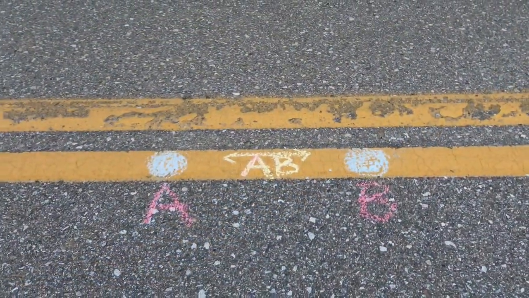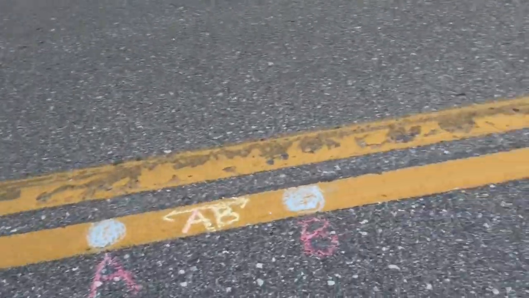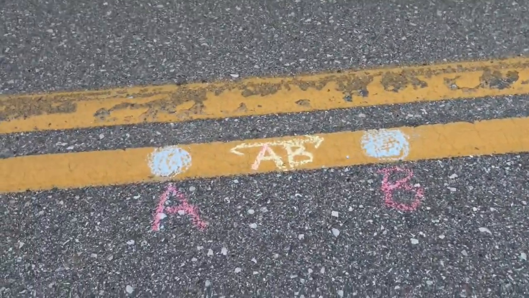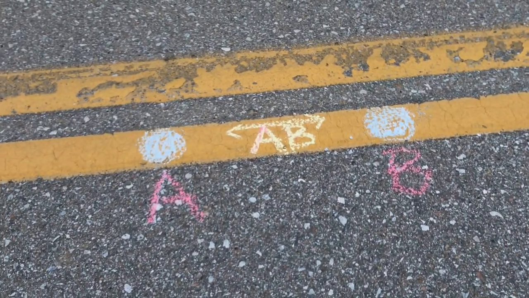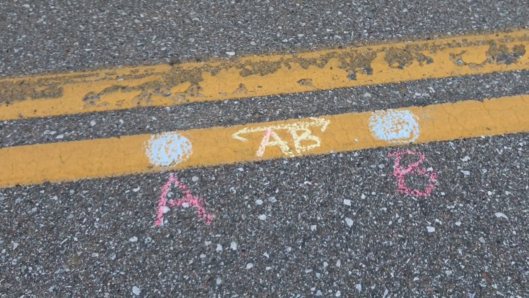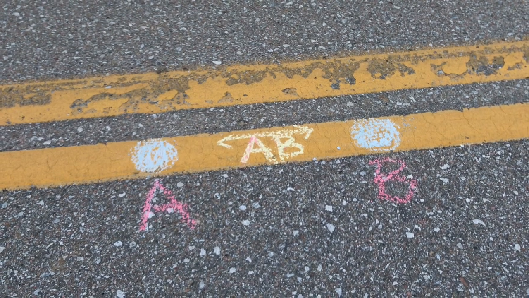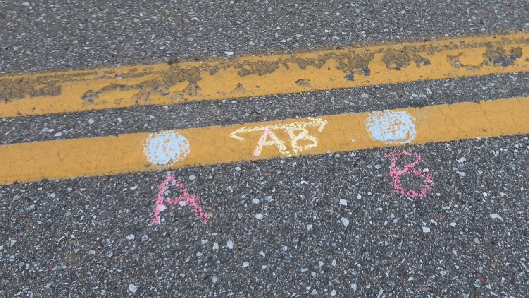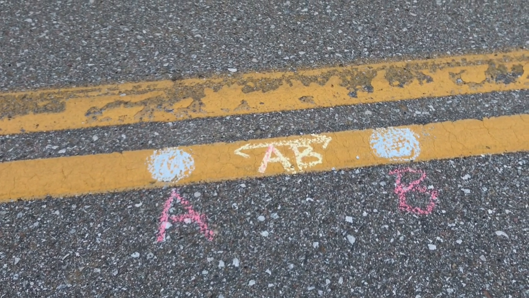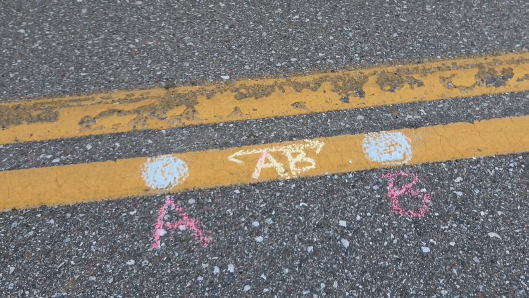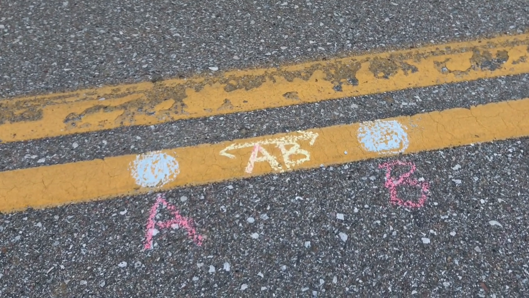Since this line extends forever both directions, you just pick any 2 points on the line. I picked points A and B, and you can call that line AB. And when you write line AB, make sure you put arrows both directions. I better get out of the way.